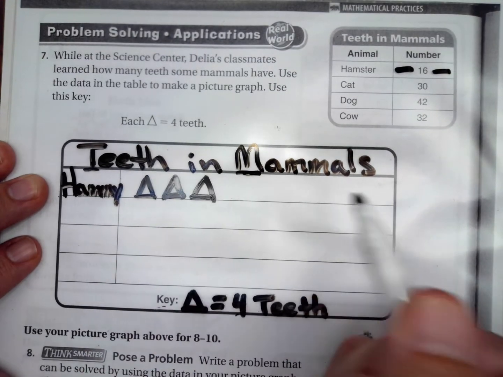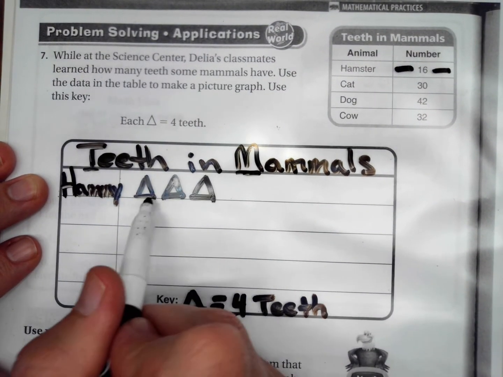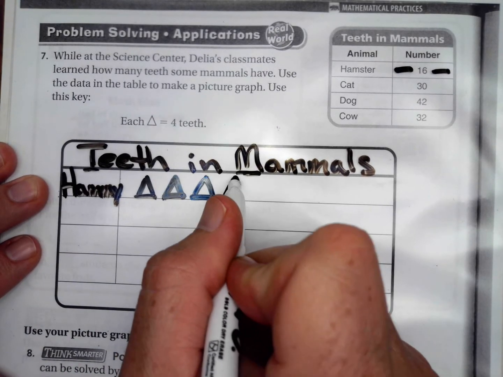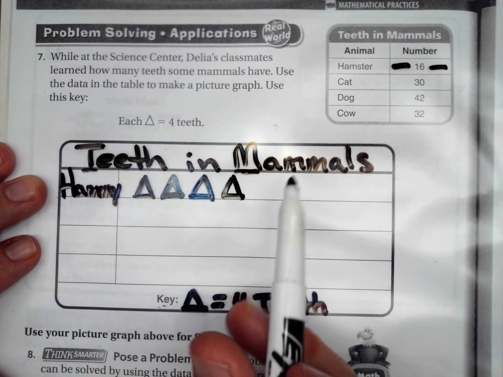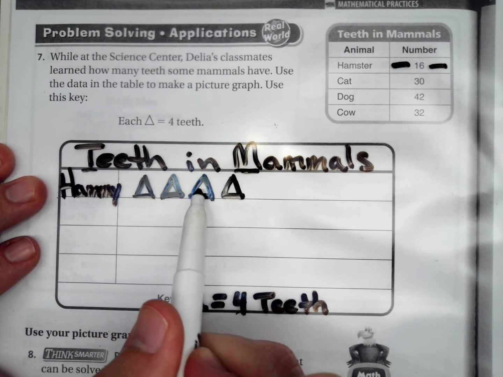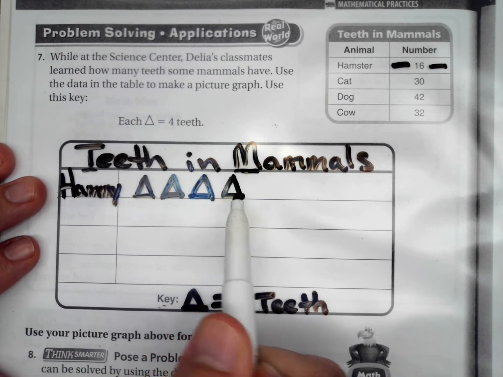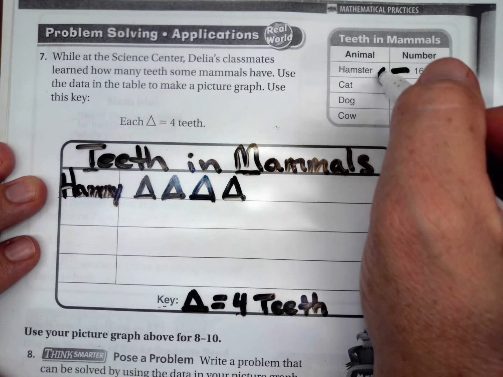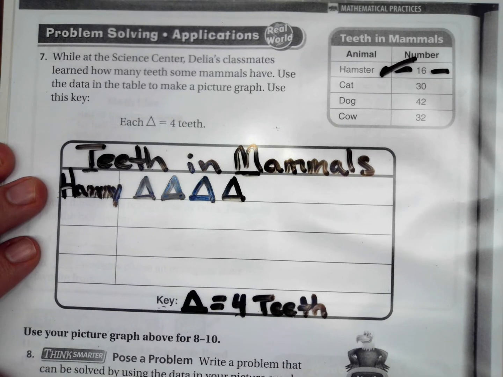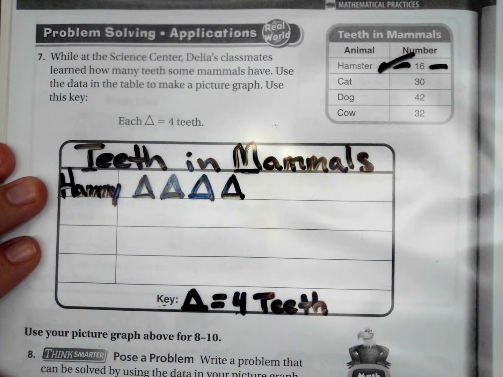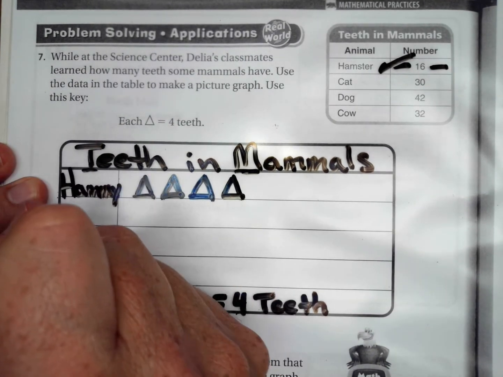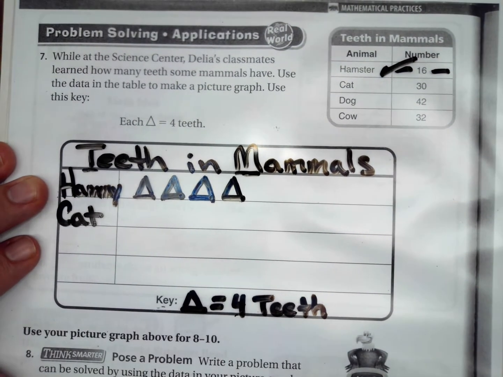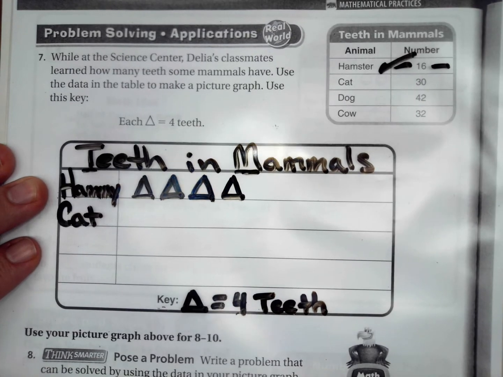Next, 4 times 3 is 12, and I'm getting closer. And then 4 times 4, so there's 4, 8, 12, 16 here, and there's 16 there, and I'm all done. So I like to check it off so that I know that I'm done and I don't get confused. Next, I can go with the cat. And a cat has 30 teeth.